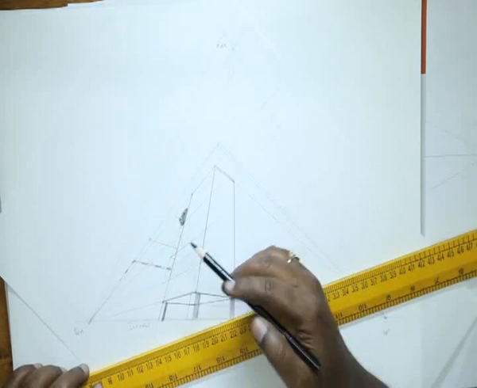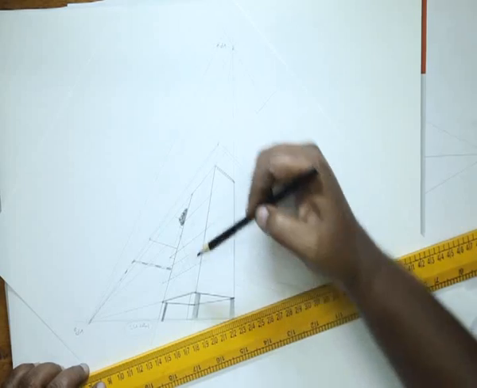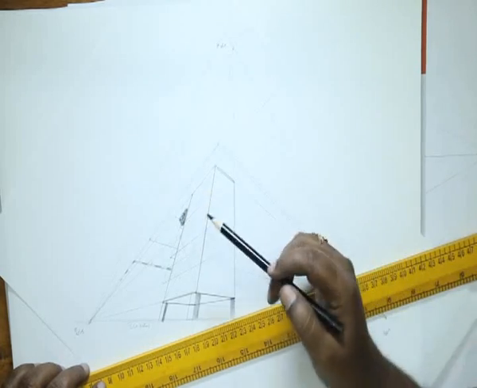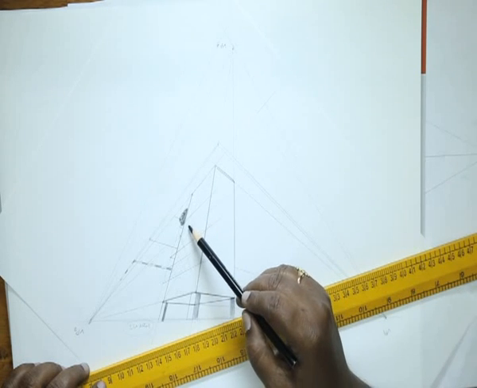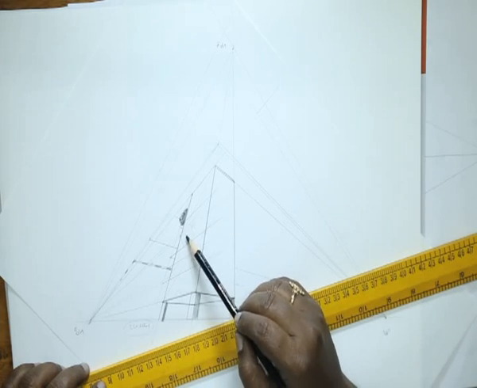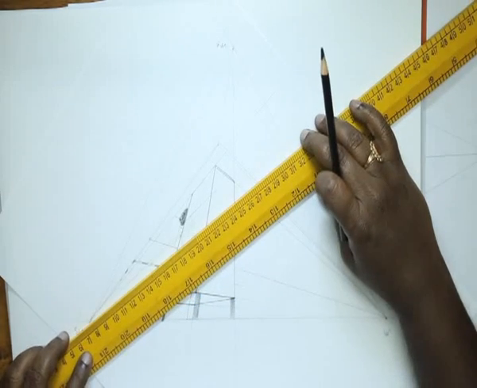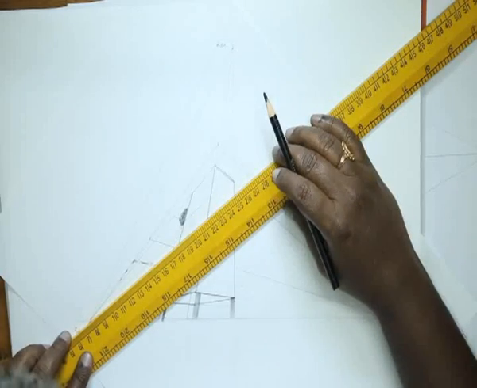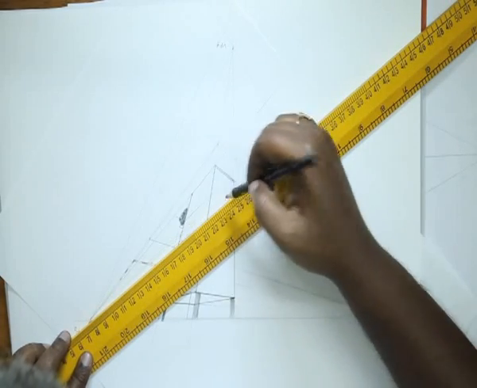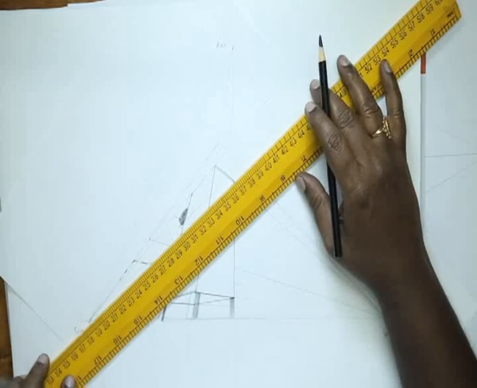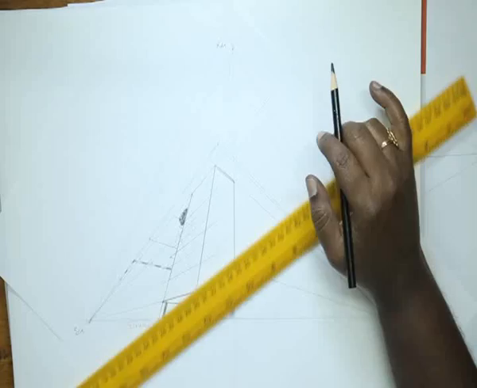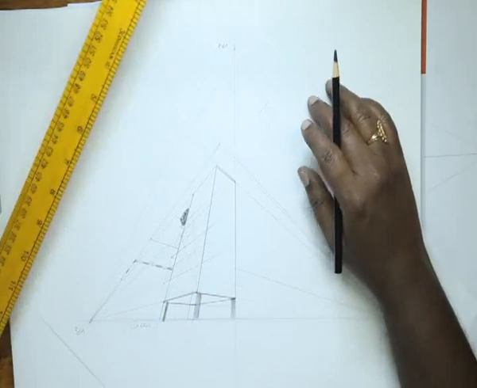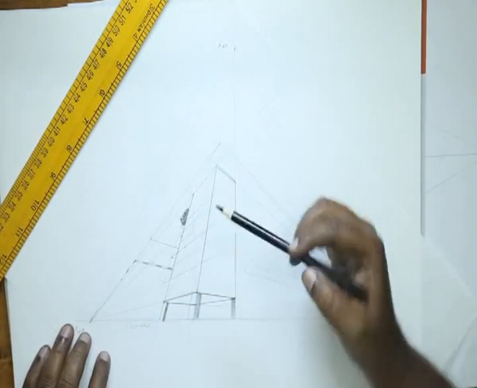So this is divided into 3 equal parts, and of course this is 1, this is 1. Fine, I will do that. 1. Fantastic. Another 3 here.